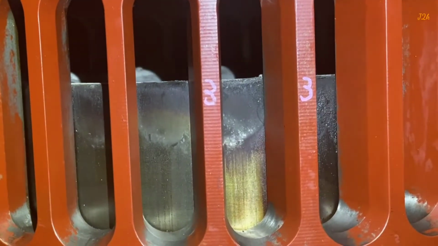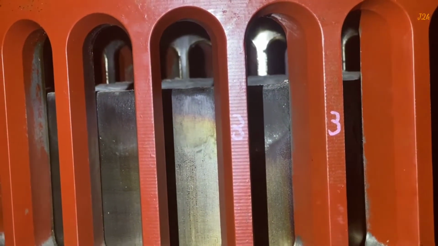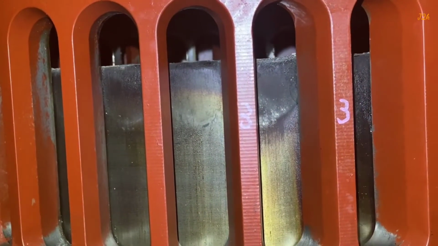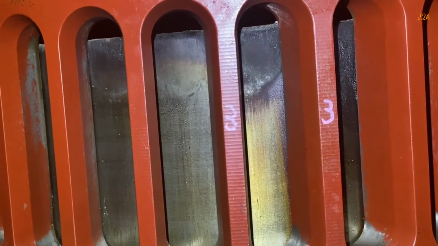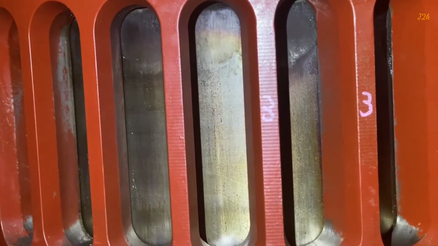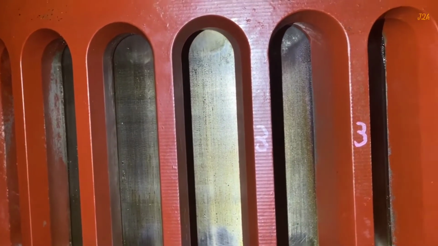We have to check the piston ring on both sides, after side and forward side, and also the exhaust side and the fuel pump side.